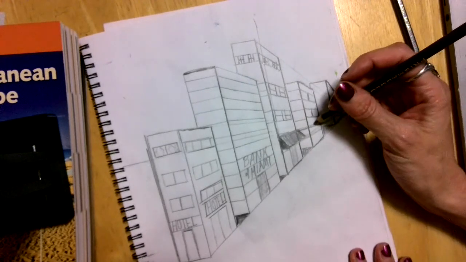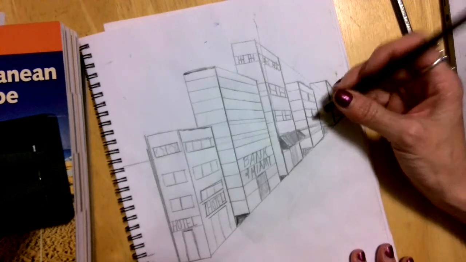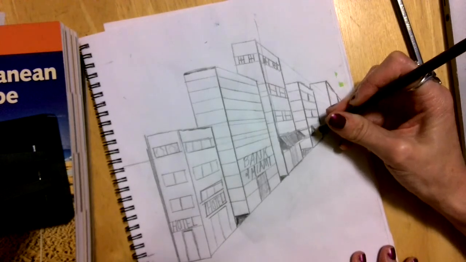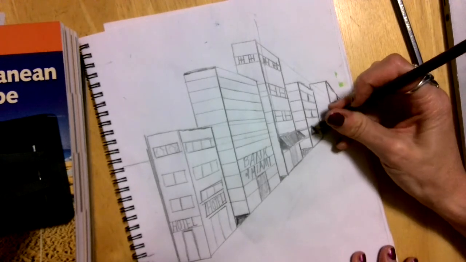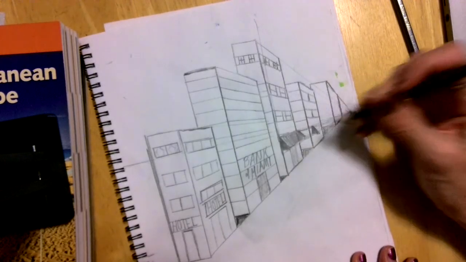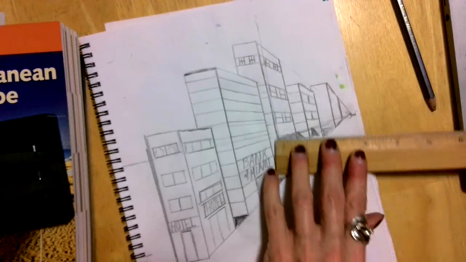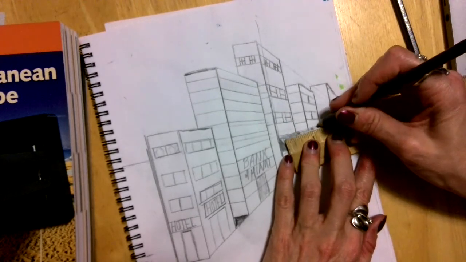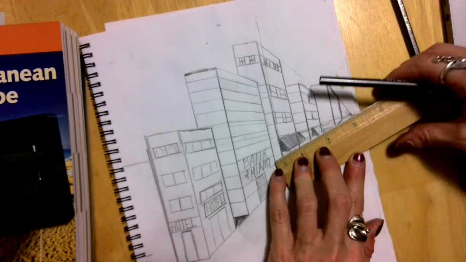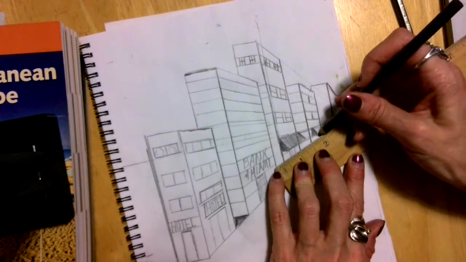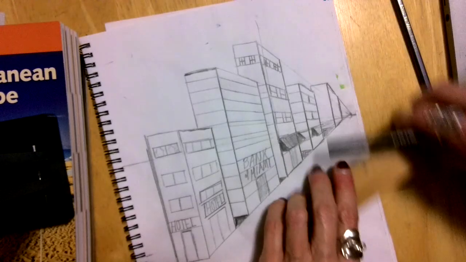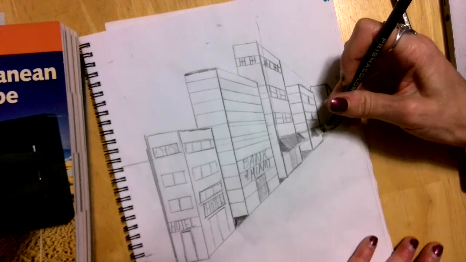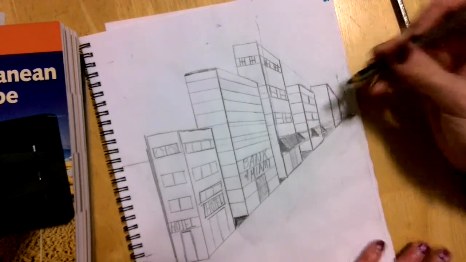So to do something, maybe I want an awning. So let's see, this is the side of my awning. It's going to be a little smaller than the one over here. But the top of it is going to go to the vanishing point, and the bottom of it is going to go to the vanishing point. So it's going to show me how much smaller it's going to get as it goes back in space. Whatever angle the front is, the back's going to be the same angle.